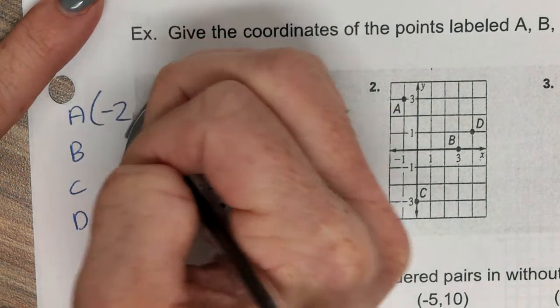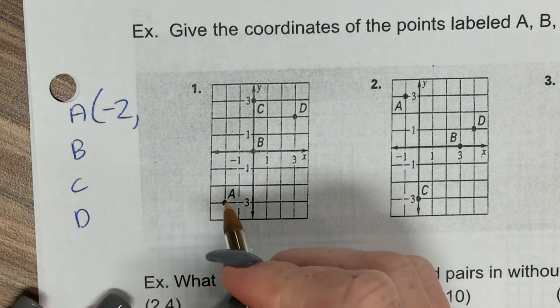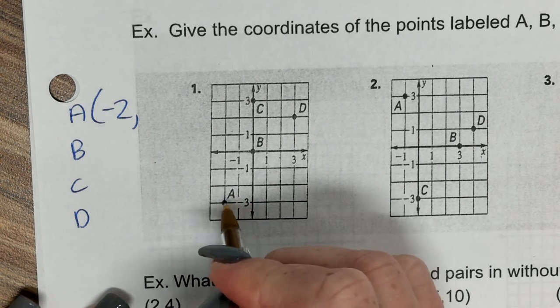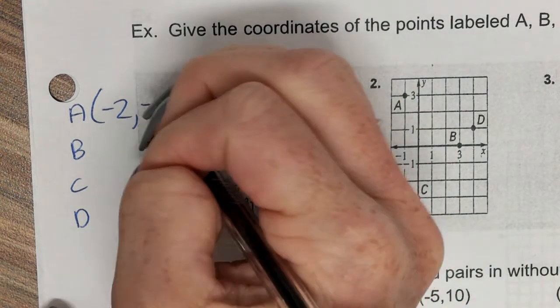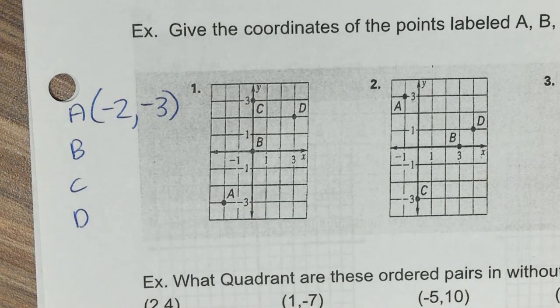So the x value is negative 2. Does everybody understand how to do that? So now you go for the same point, point A, where am I on the y-axis? Negative 3. What quadrant is it in? It's in quadrant 3.